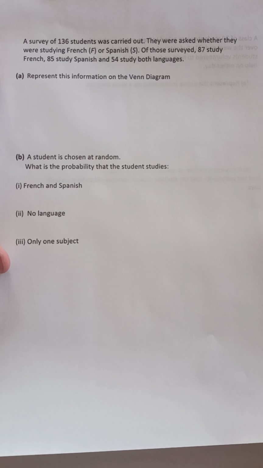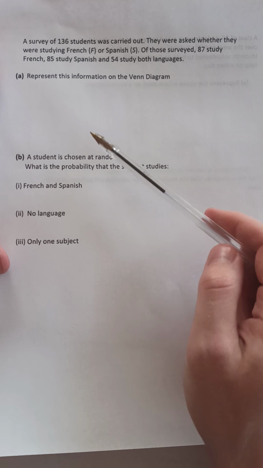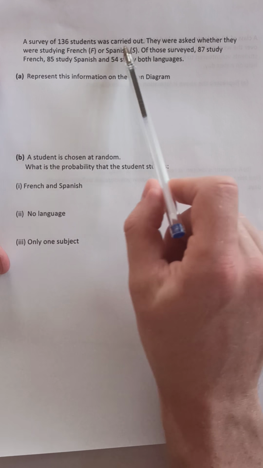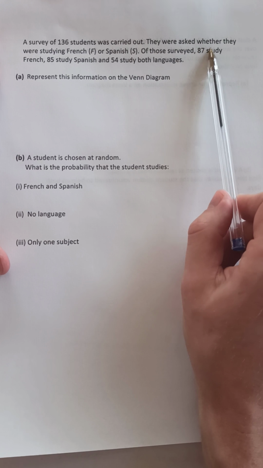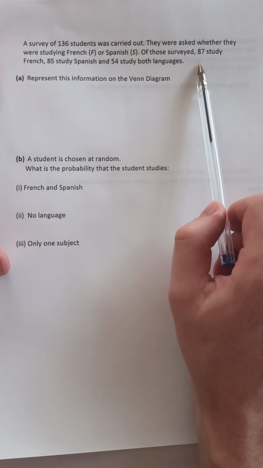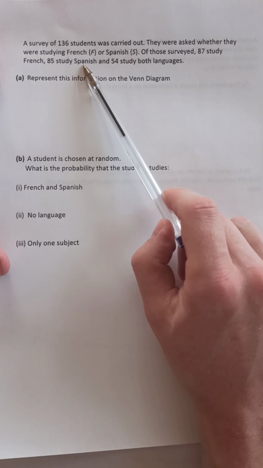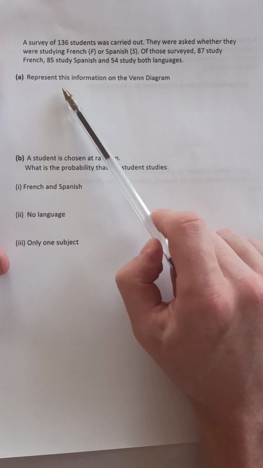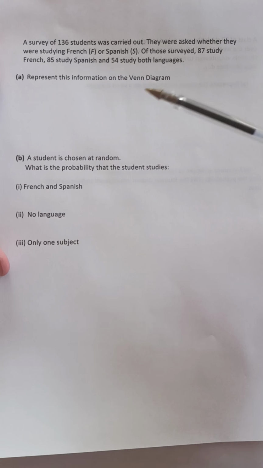In this question, I'm going to be going through two typical Venn diagram questions. So the first one, we have a survey of 136 students was carried out. They were asked whether they were studying French or Spanish. Of those surveyed, 87 study French, 85 study Spanish, and 54 study both languages. And we need to represent this information on a Venn diagram.